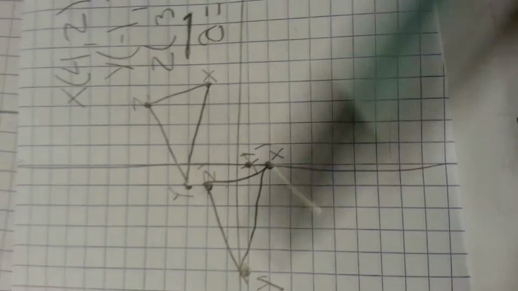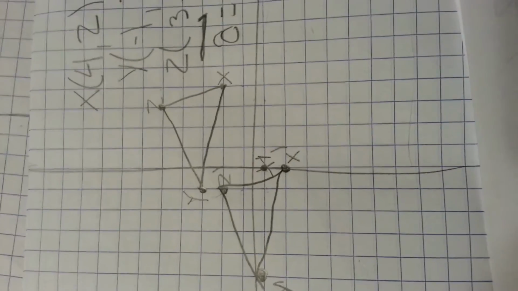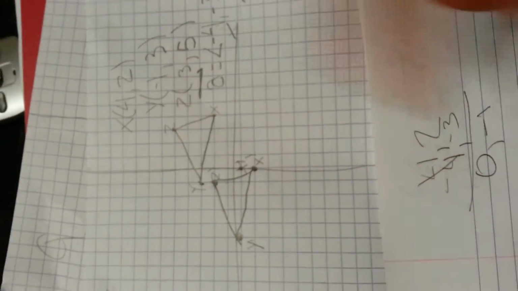So this would be x prime, and then you would just keep doing that for the rest of the problems, and you would get the translation of the answer.